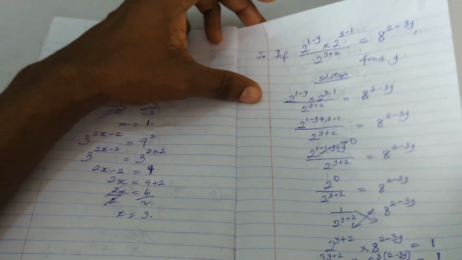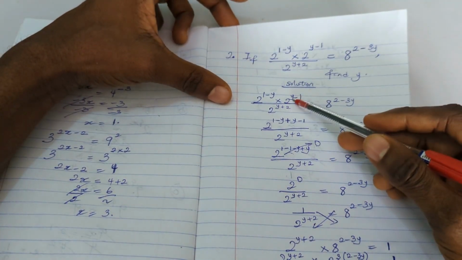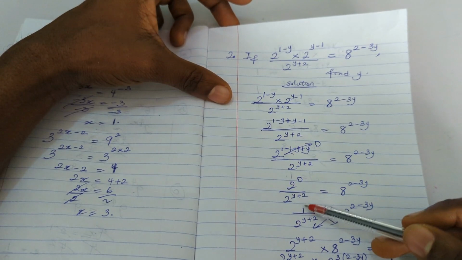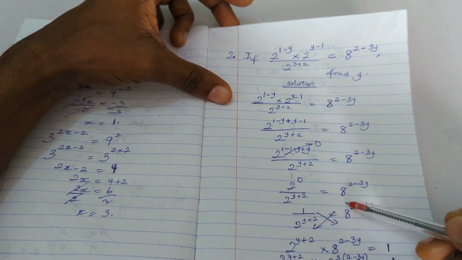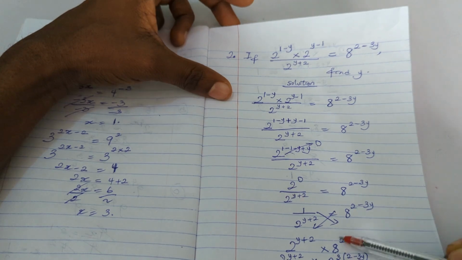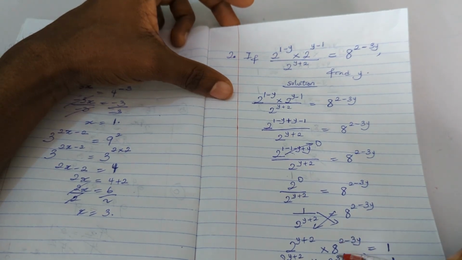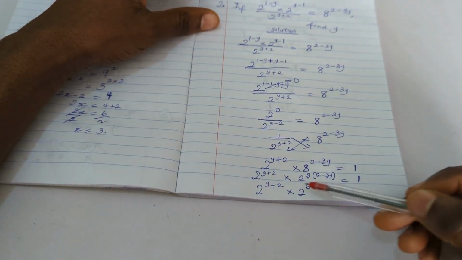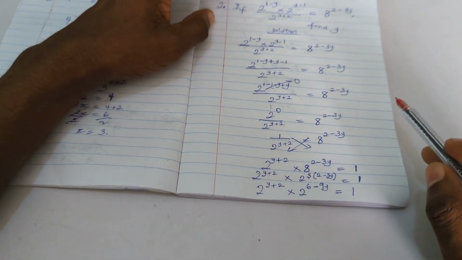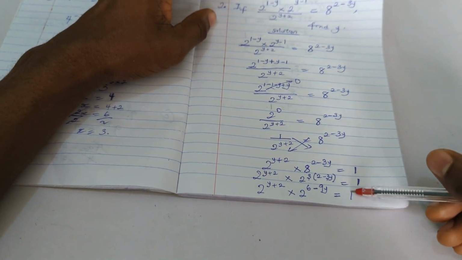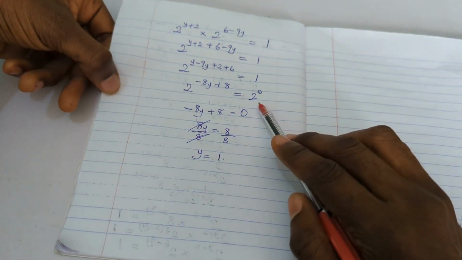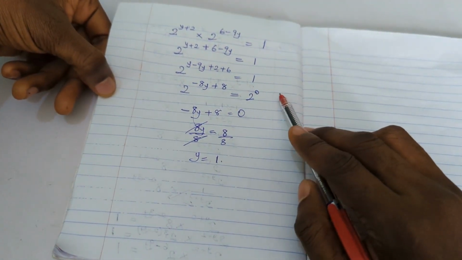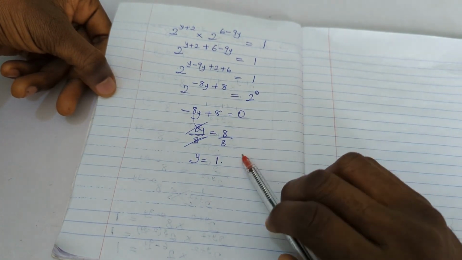So what we did was we simplified the numerator. It gave us 1. Then we cross multiplied and simplified this 8 to become 2 to the power of 3, and then applied the power of addition. And most importantly, in order to finish, we recognize that 1 could be rewritten as 2 to the power of 0. Right? So when we write it as 2 to the power of 0, we are able to solve.